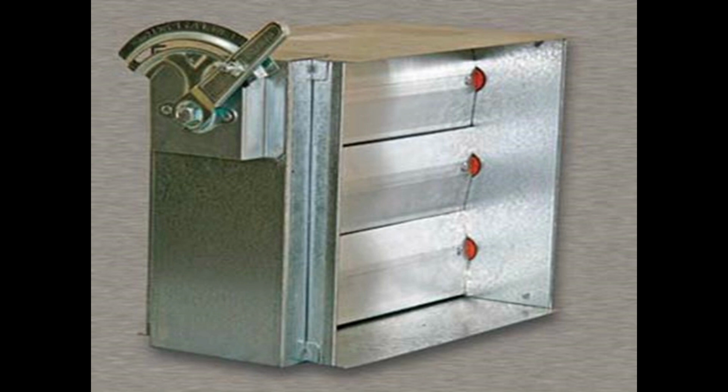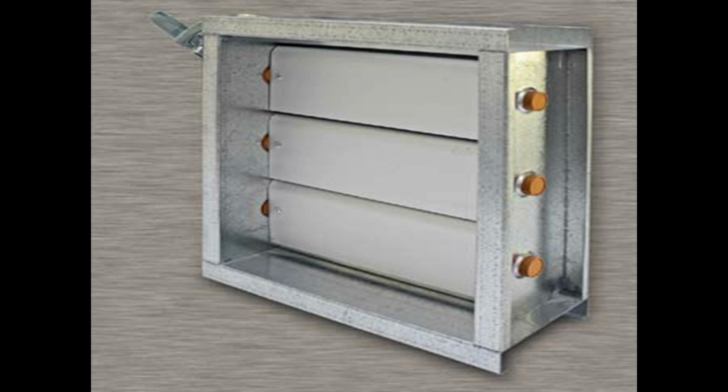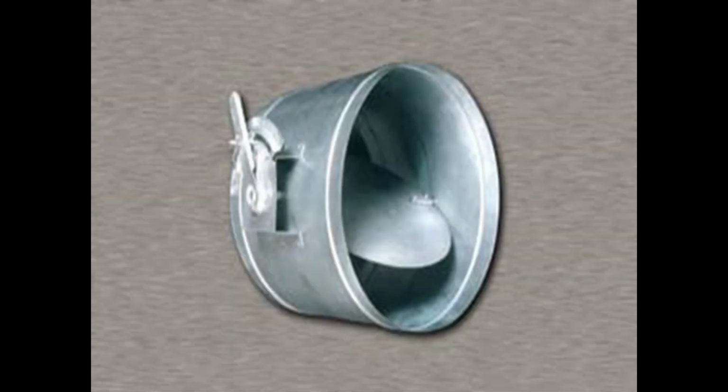In this video we will be discussing how to select a volume control damper for a project. So basically we will be discussing the different types of damper based on the mode of operation, based on the type of blades, and then we will be looking into the project specification, how to read a project specification and how to select a volume control damper complying with the project specification.